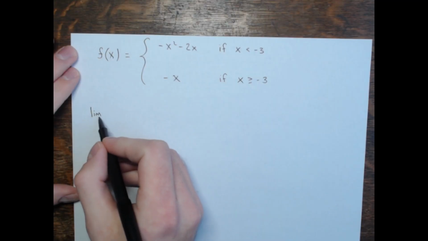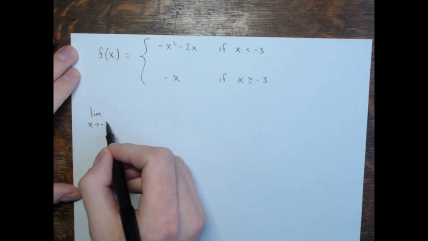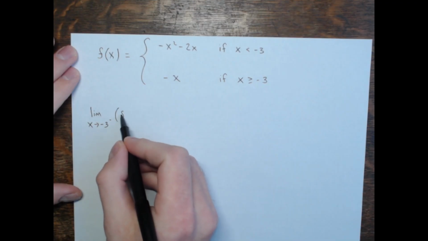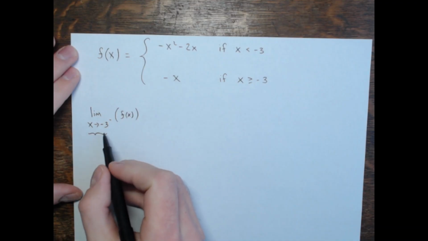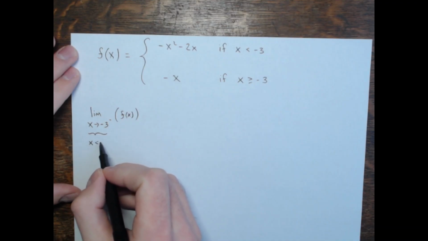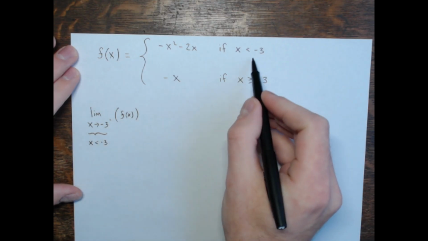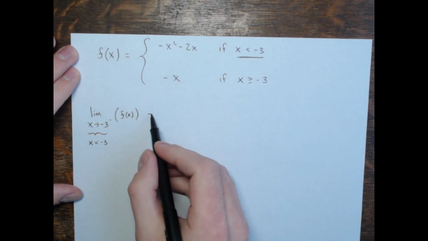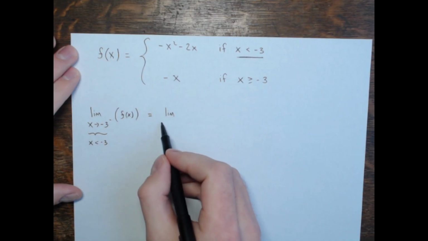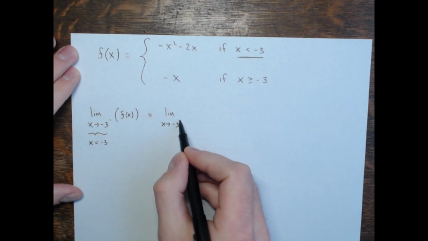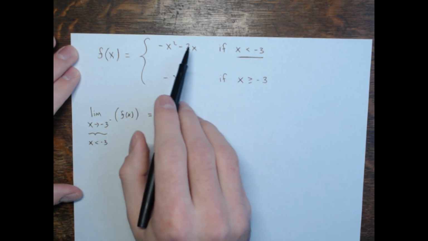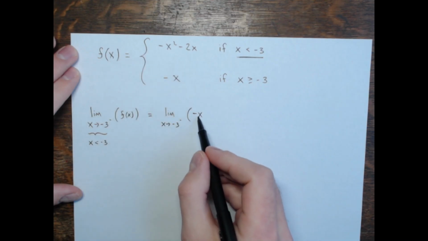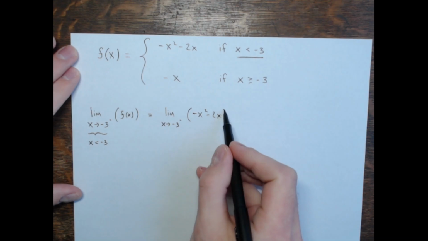So the limit as x approaches -3 from the left of this function. So again, pay attention, right? From the left means the value of x is smaller than -3. So I'm up here. So I'm going to rewrite this as the limit, as x approaches -3 from the left, the expression I'd be plugging my values into is this one here, -x squared minus 2x.